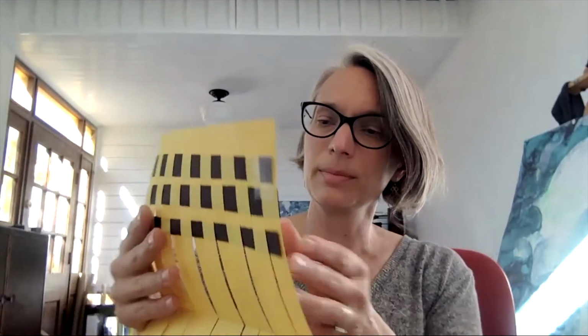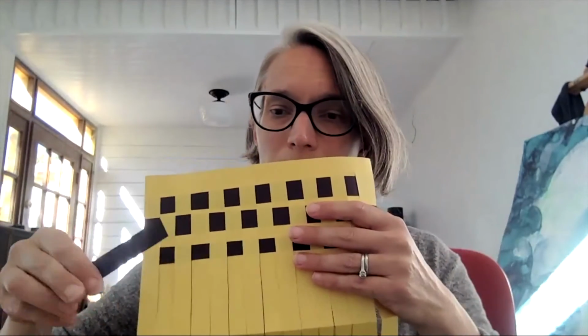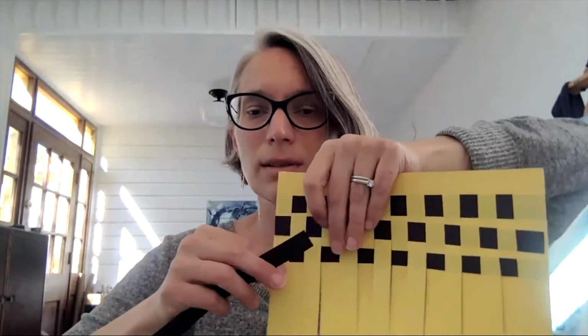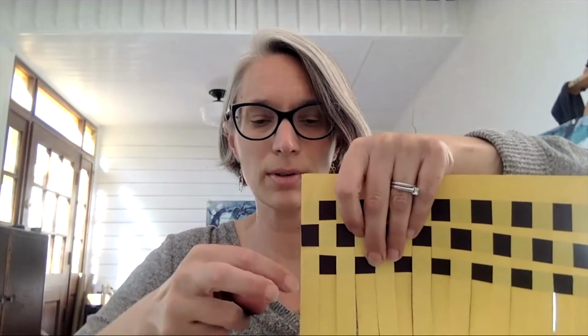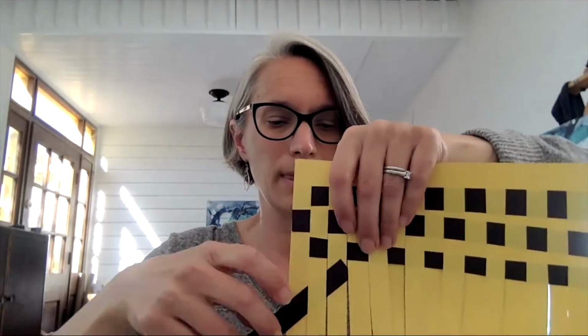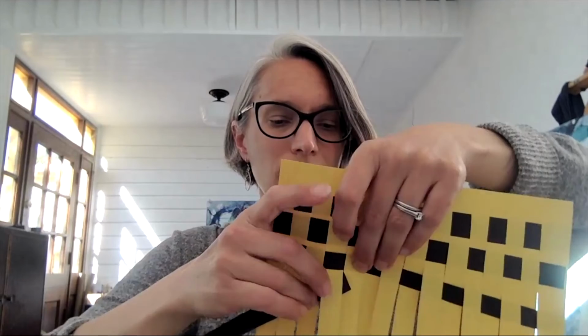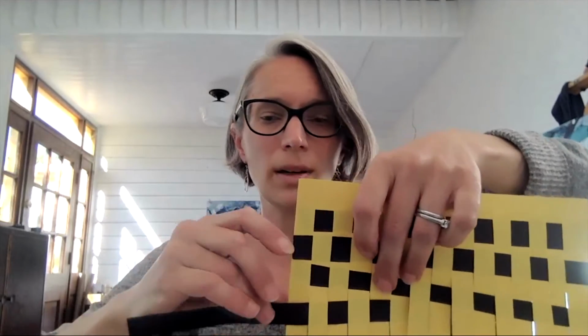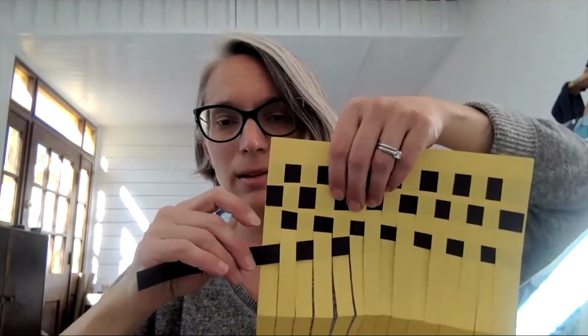So you start, it's just an over, under, over, under, over, under. So if we take a strip here, you want to do the opposite of whatever's the line before. So this line before, you see the yellow. So this time we want the black on top. So we just do over, under, all the way across. And so you get this checkerboard pattern. And you just keep doing that all the way across, and then keep alternating all the way down.